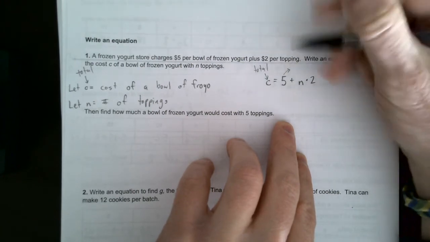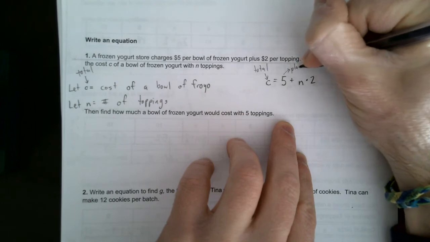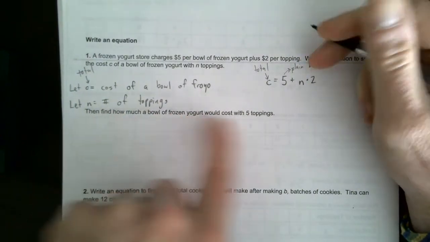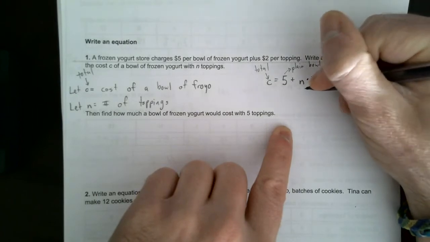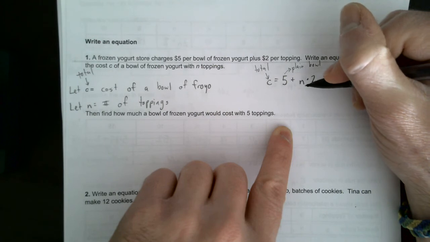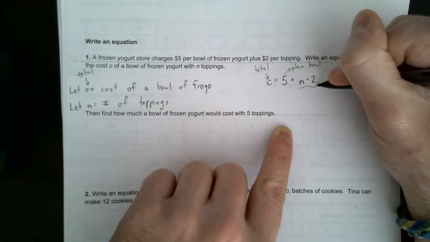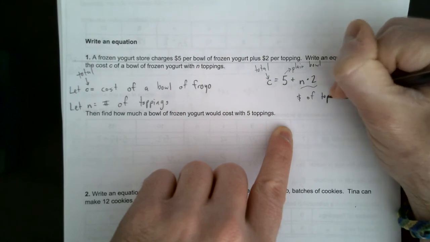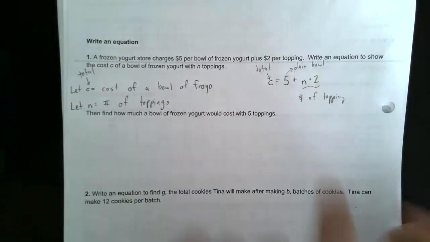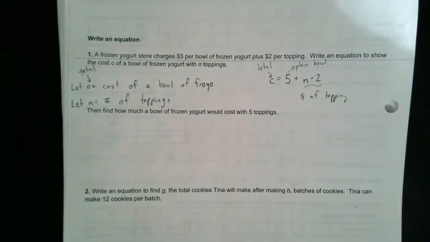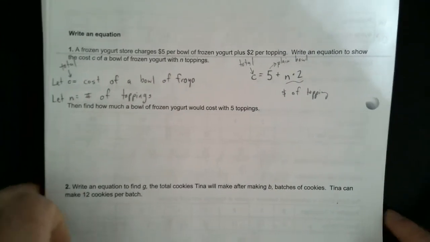toppings. So 5 is the cost of the plain bowl, plus n, we already know what n is, that's the number of toppings. $2 is the cost per topping. So this is like the amount of toppings times the cost per topping would give you this. So if you take the plain bowl plus the cost of the toppings, that will give you the total cost. So that's what an equation might look like for this function.